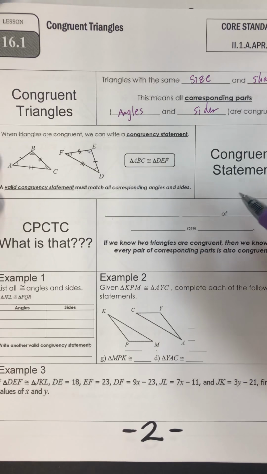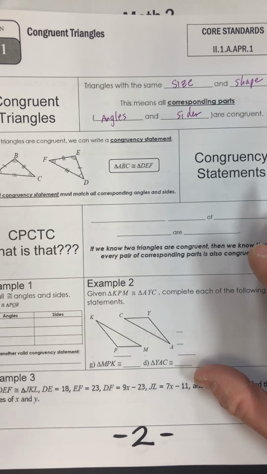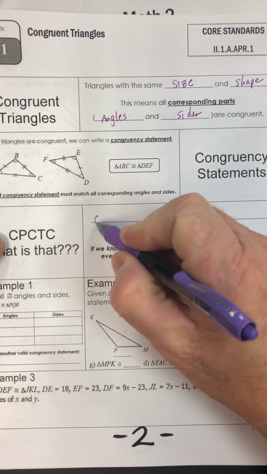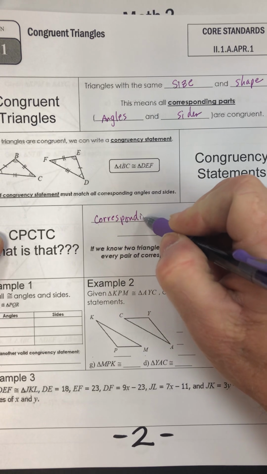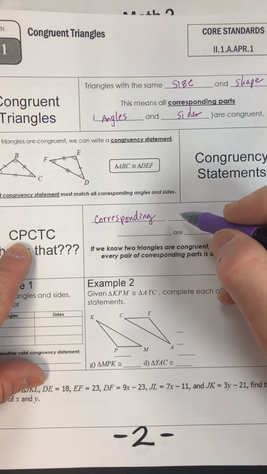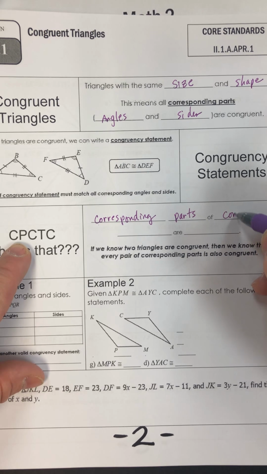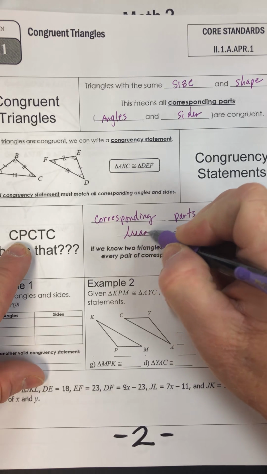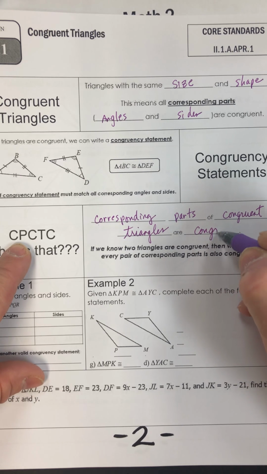So this next statement here, CPCTC, what does that mean? Well, the first C means corresponding. The second one is parts, so we're talking about sides or angles. So corresponding parts of congruent triangles are congruent.